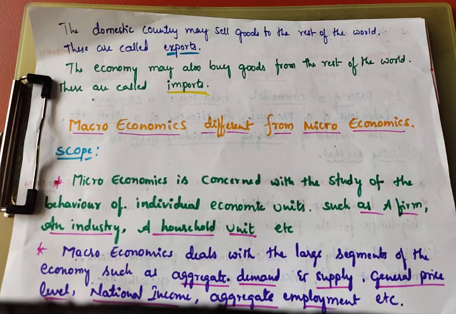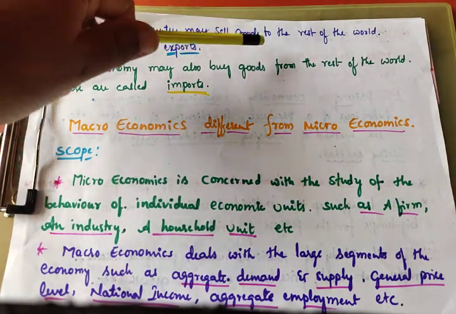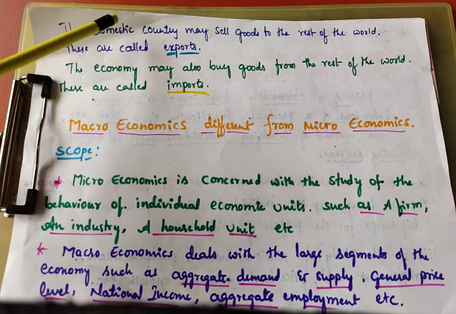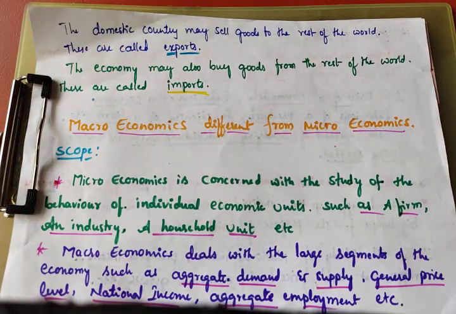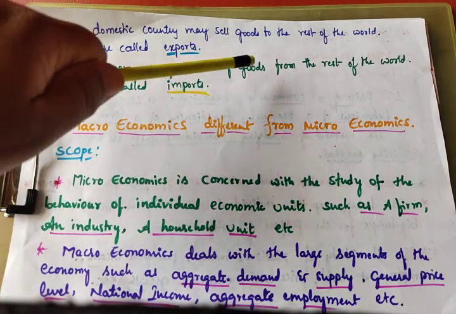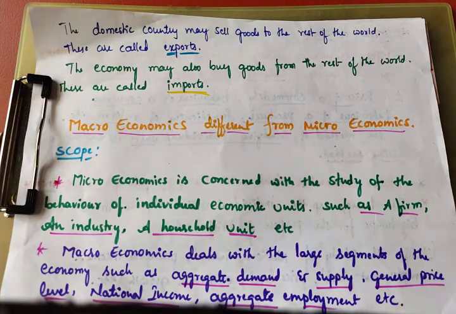The domestic country may sell goods to the rest of the world. These are called exports. And the economy may also buy goods from the rest of the world. These are called imports. So when a country purchases goods and services from another country, that is called imports. When our country, the domestic country, sells goods to other countries, the rest of the world, that is called exports. These play a very important role in both developing and developed economies.